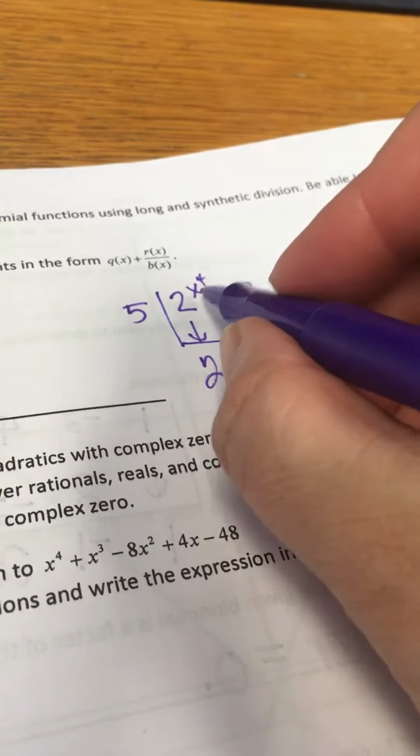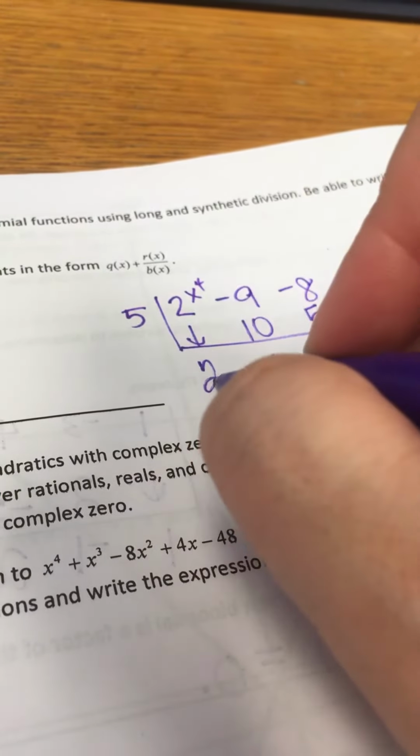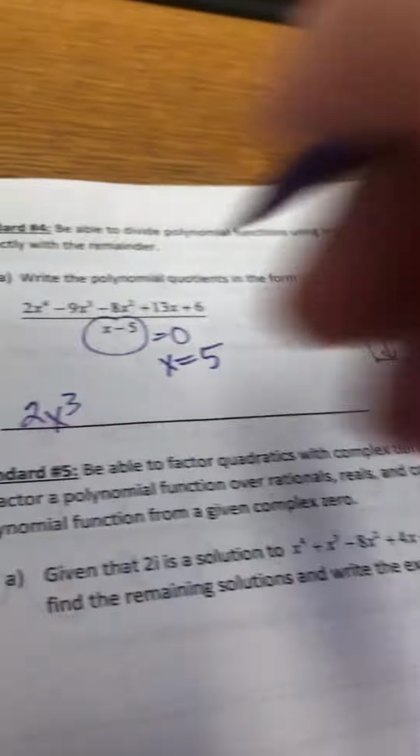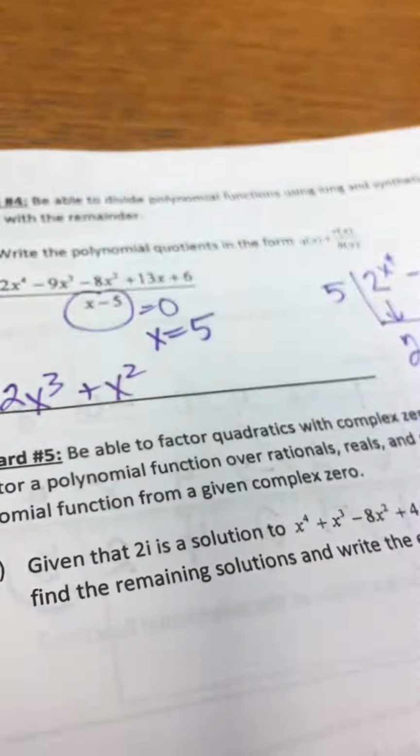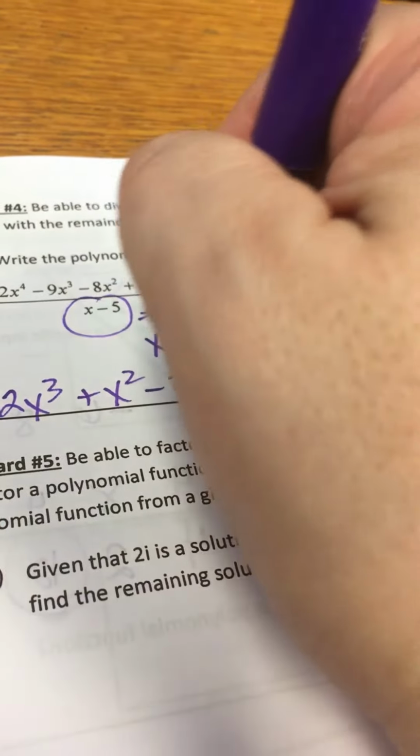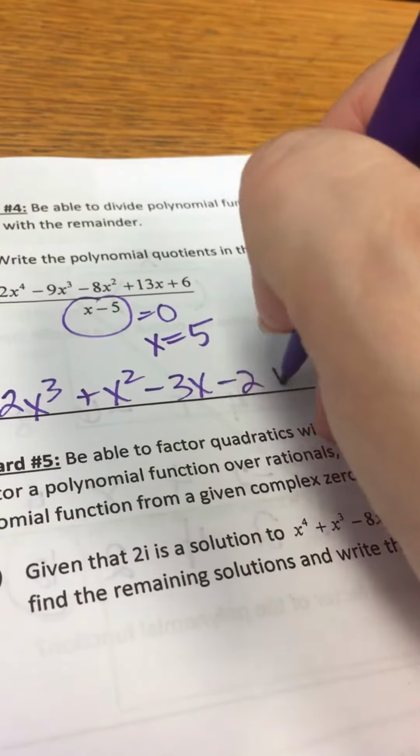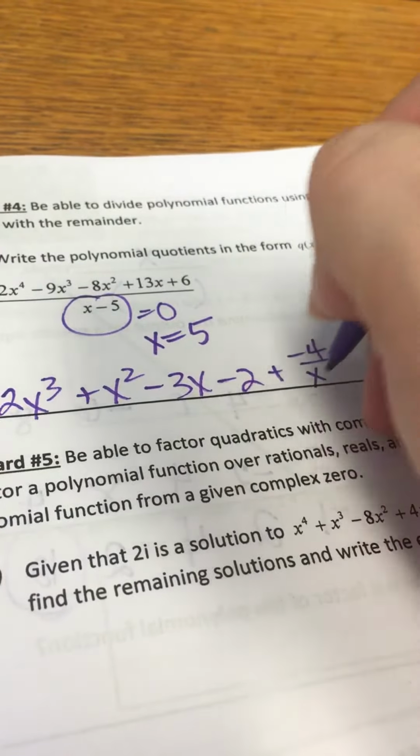So this starts as x to the 4th. When we do synthetic division, we go 1 degree down. So I have 2x cubed plus x squared, or 1x squared, minus 3x minus 2 plus -4 over x minus 5.